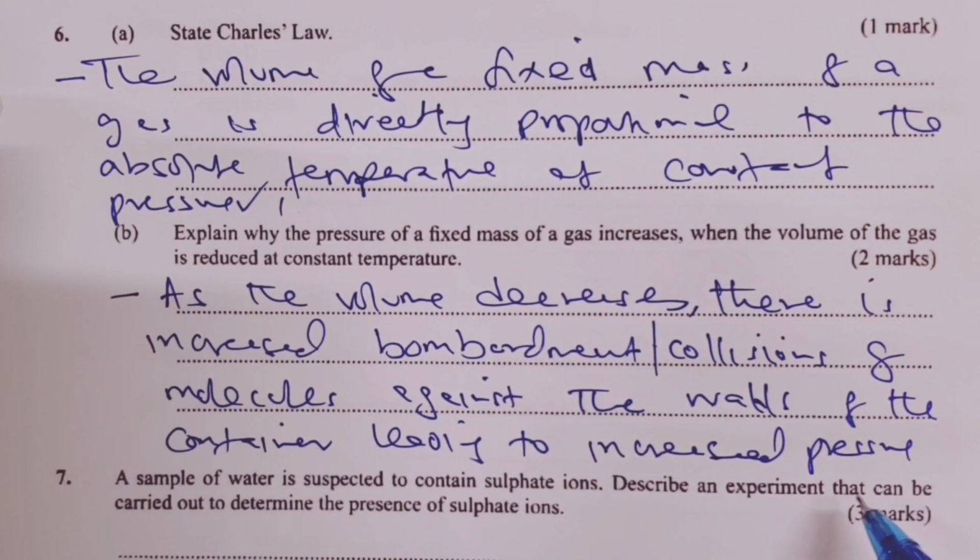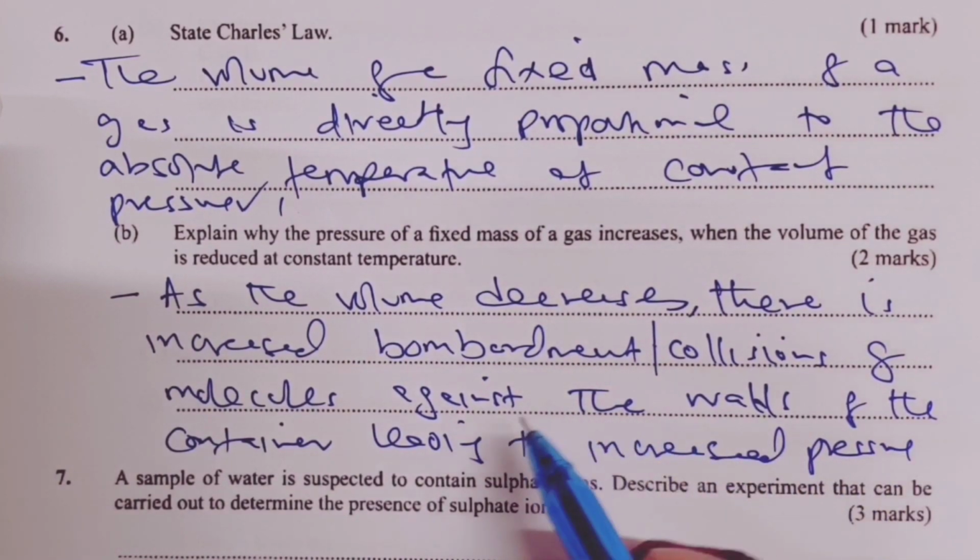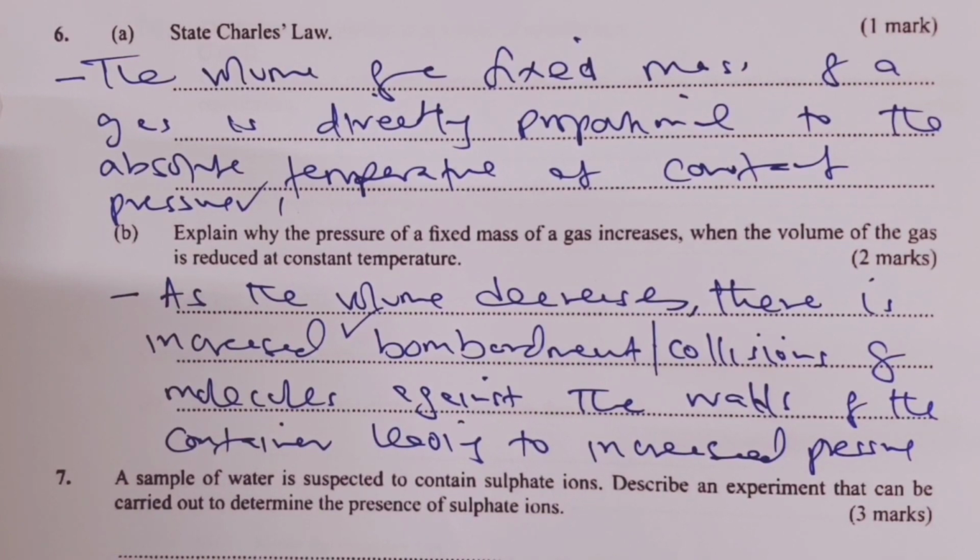It was awarded 2 marks, so we shall give 1 mark for increased bombardment or increased collisions of molecules against the walls of the container, leading to increased pressure.